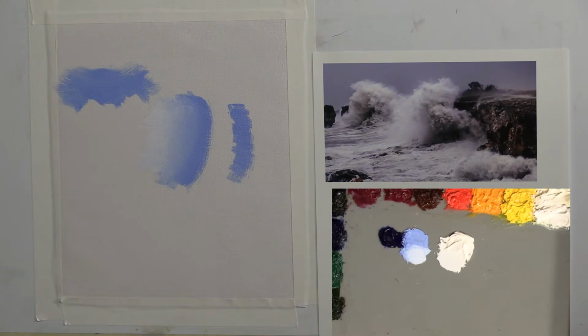Now, once again, it's about what you do with the brush. Again, I'll go to the white here. Sometimes I will tint that white with a little bit of orange just to give it a little bit of glow. But I'll just use the white here and combinations of the white and the blue and try to show you this.